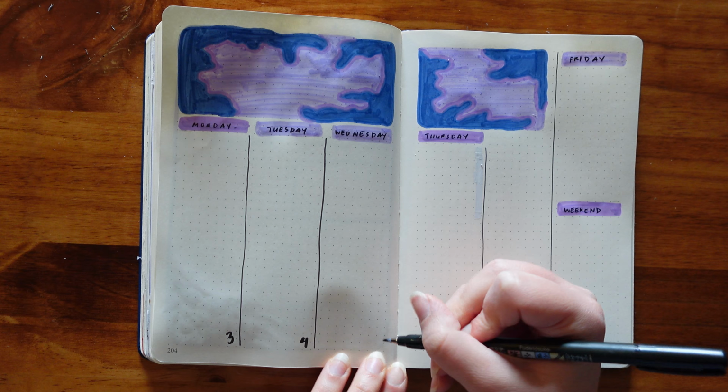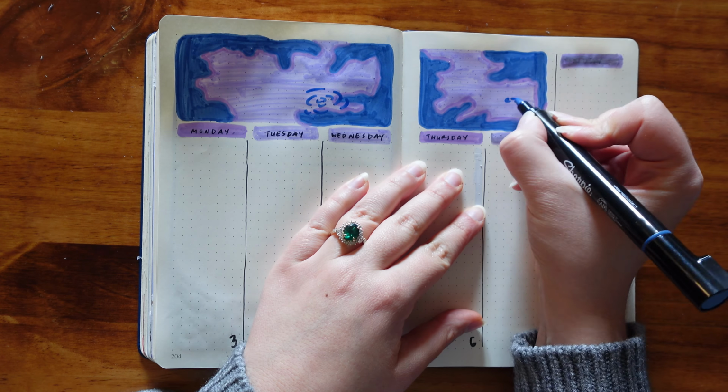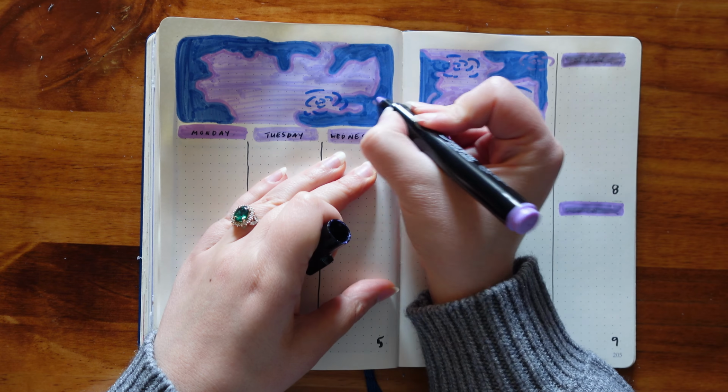And up at the top I chose to have a large banner and the same navy and purple rain puddles, and then I just added November and week 1.